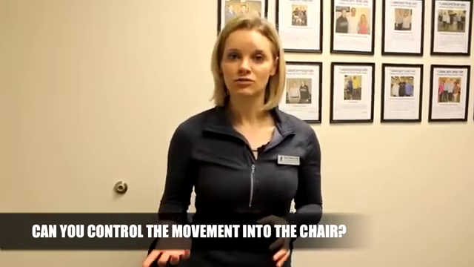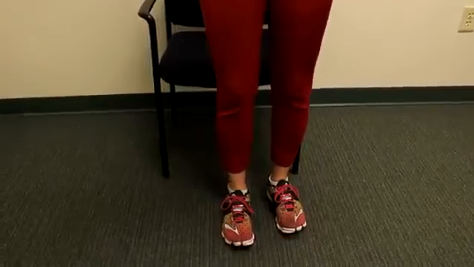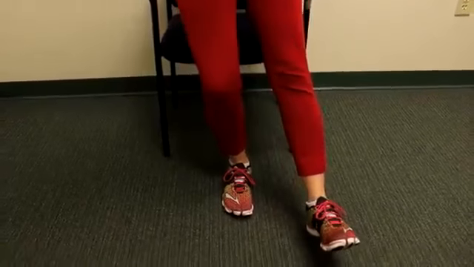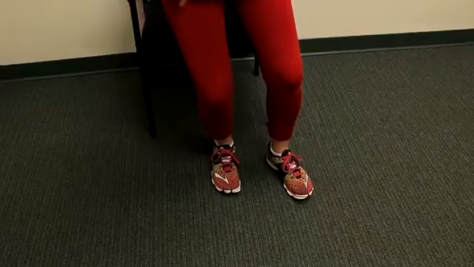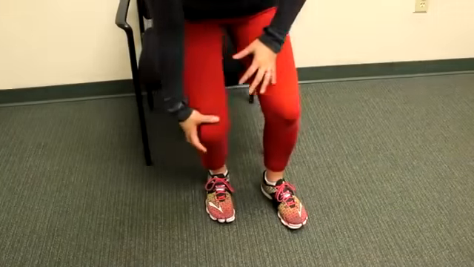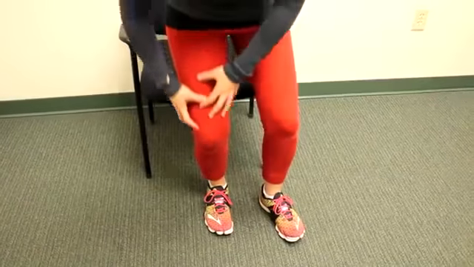Or do you have control, and can you keep everything from your hip to your knee to your ankle all in alignment as you lower yourself down? If you can't, and you're lowering and you're wobbling all over the place, you have some instability in your hip, also in your ankle, so all the way down the chain, you have muscle imbalances, some weaknesses that definitely need to be addressed.